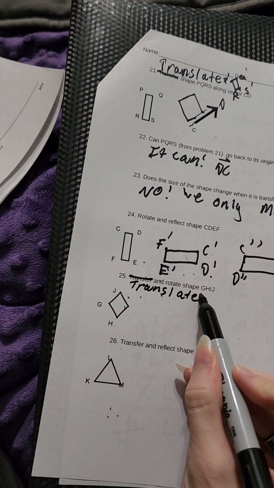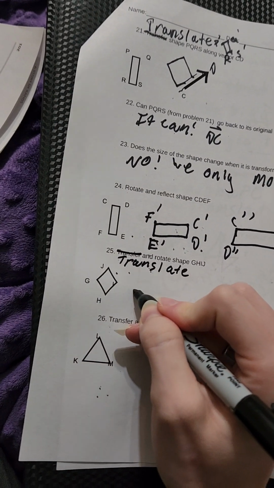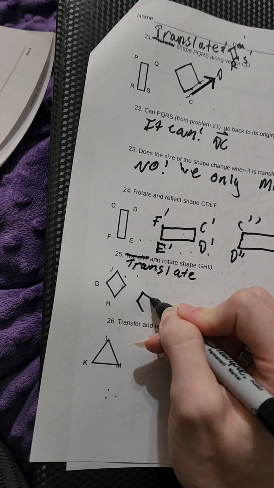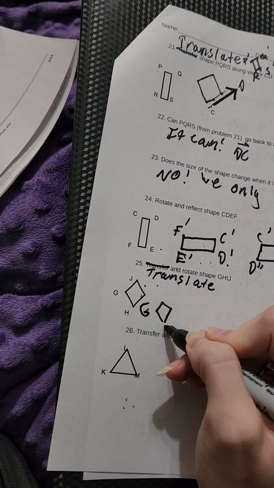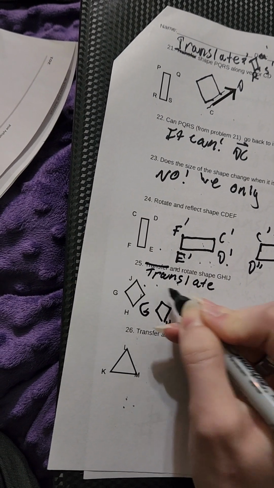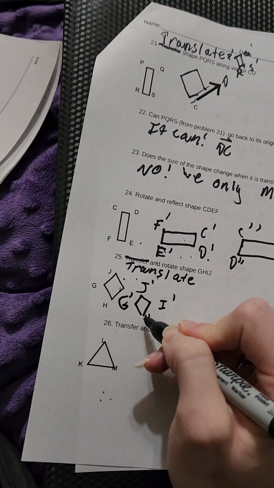And rotate shape GHIJ. So that just means I'm going to move it. So I'm going to move it down. Again, you can move it however you want. There's no wrong answer for this. As long as you move it, you are fine. So I moved it. So now I'm going to do my prime notation.